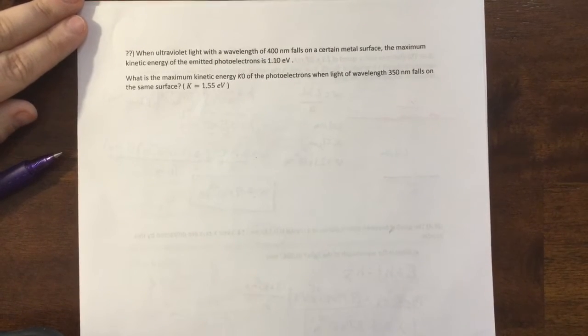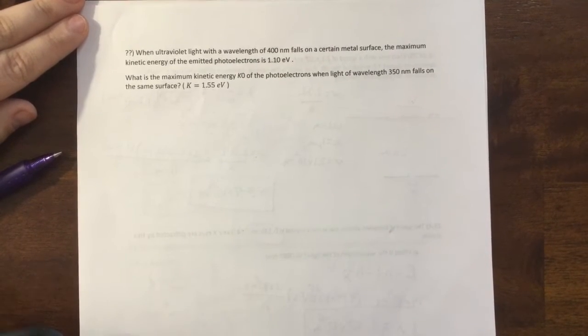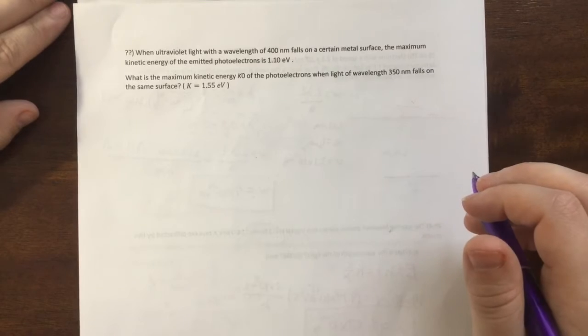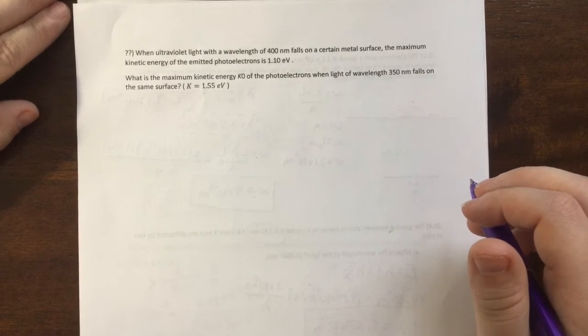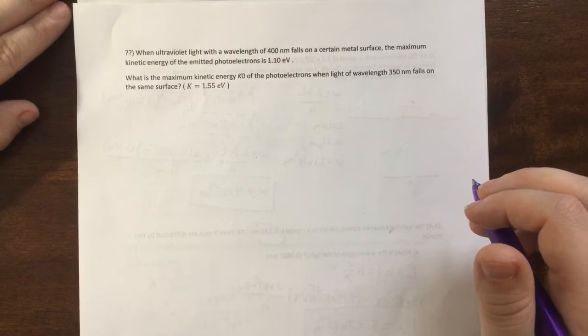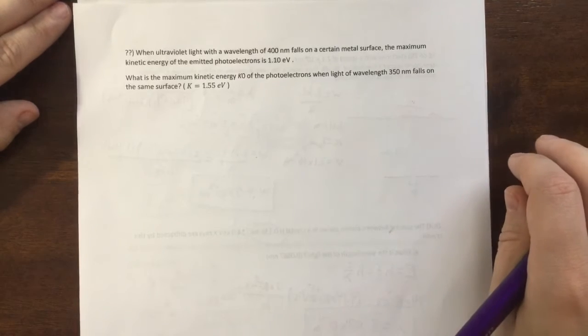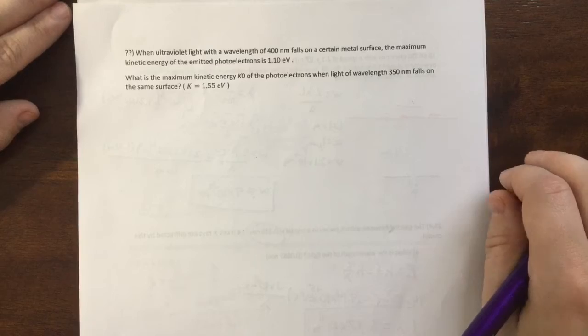When UV light with a wavelength of 400 nanometers falls on a certain metal surface, the maximum kinetic energy of emitted photoelectrons is 1.1 eV. What is the maximum kinetic energy of photoelectrons when a wavelength of 350 falls on the same surface?